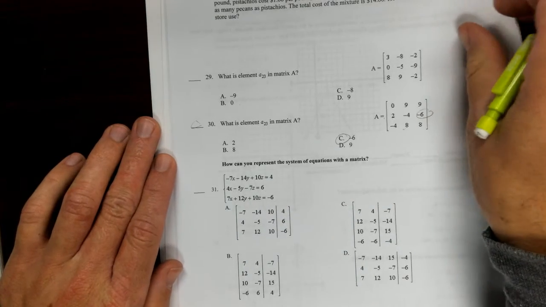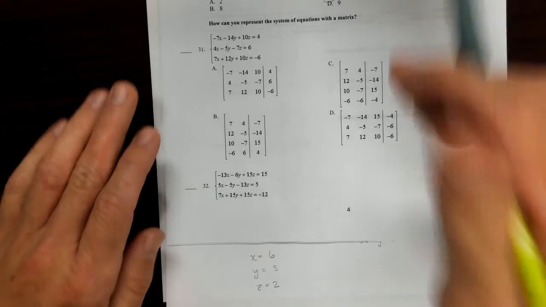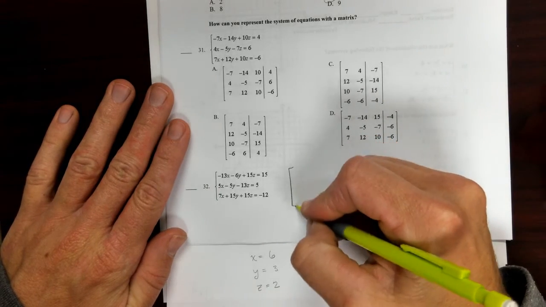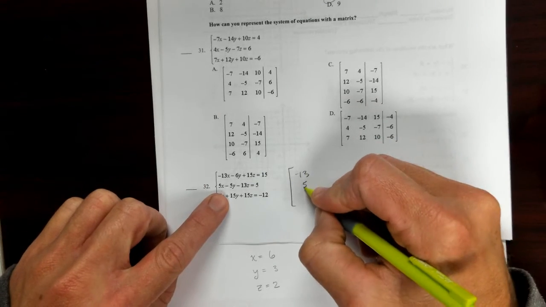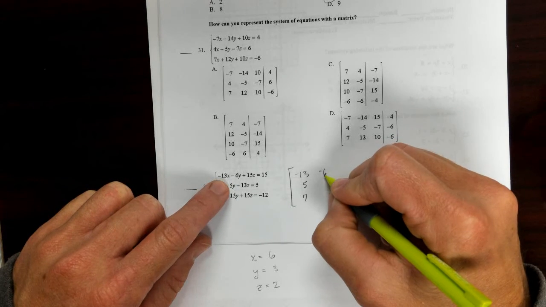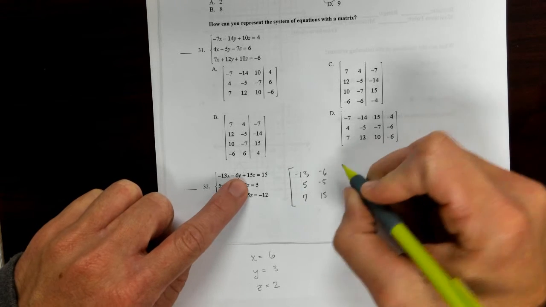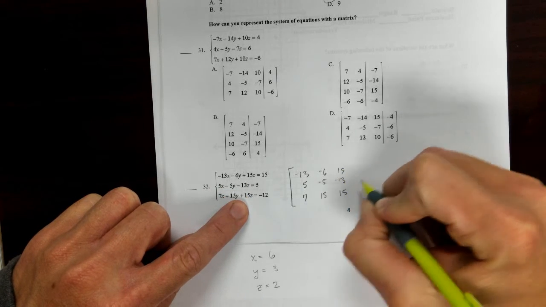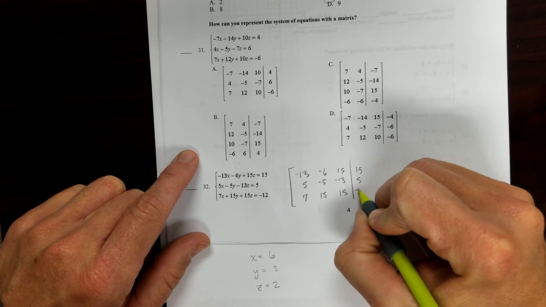Going on to number 32, it says, how can you represent the system of equations with a matrix? So number 32, if we want to write this in augmented matrix form, what we're going to do is take our x's, -13, 5x, 7x, take our y's, which is -6, -5, +15, take our z's, which is 15, -13, +15, and augment that with our values, 5 and -12.